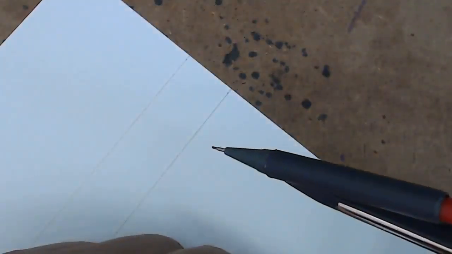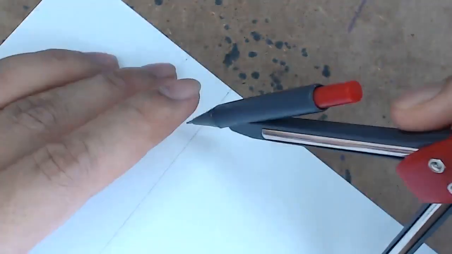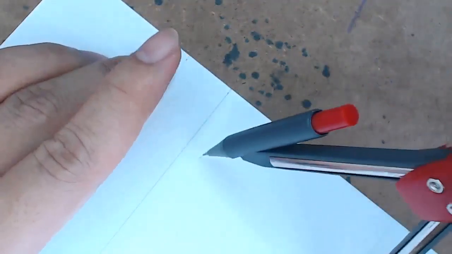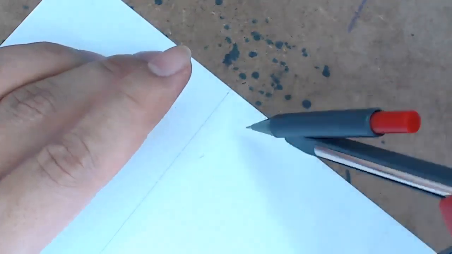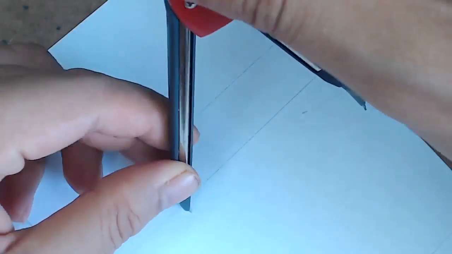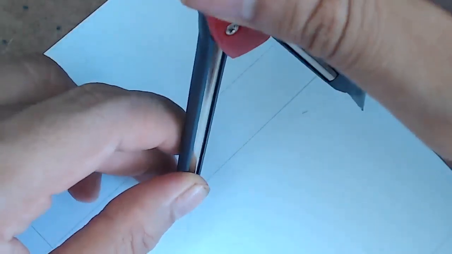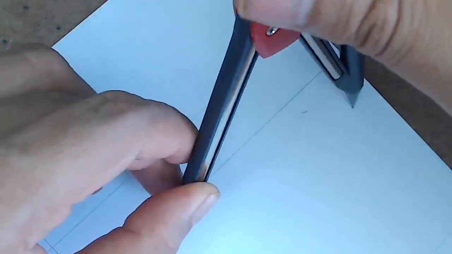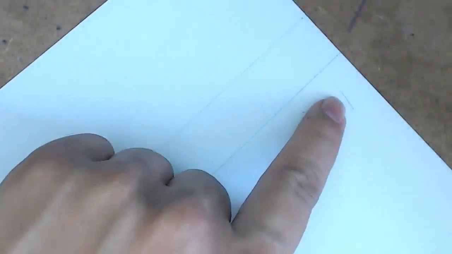We're going to have to divide some more. So 60 degree, if we do the same process, we're going to divide it to 30 degree, correct? There it is.